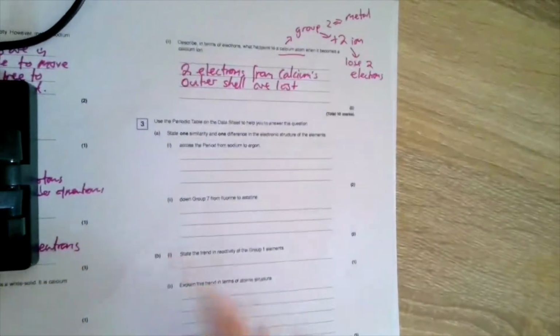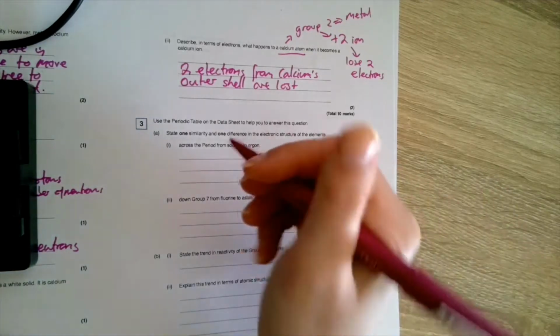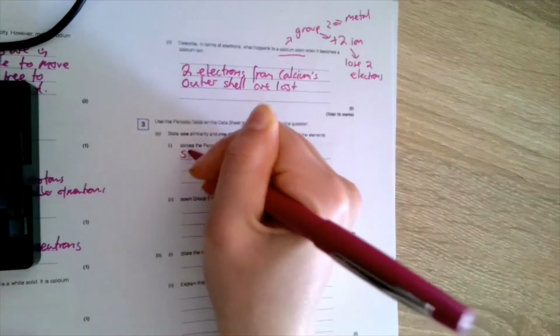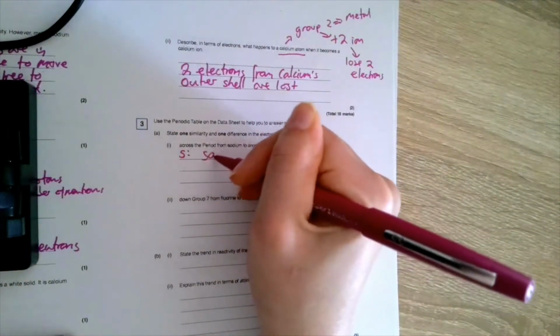Question 3, using the periodic table to help you answer the question, state one similarity and one difference in the electronic structure of the elements from across the period from sodium to argon. So similarity, if they're in the same period, they have the same number of shells.